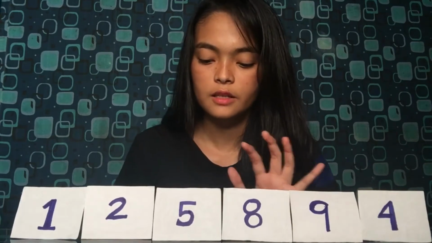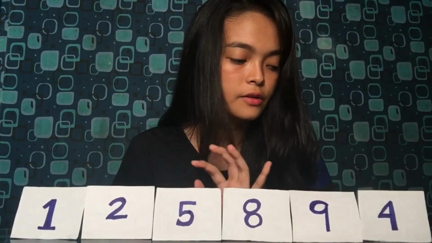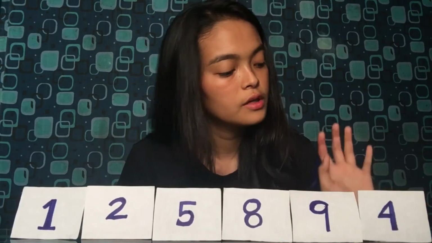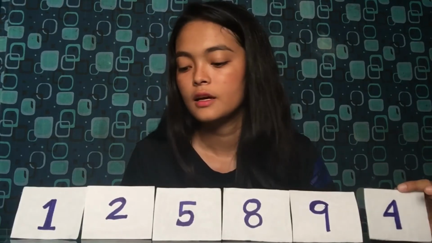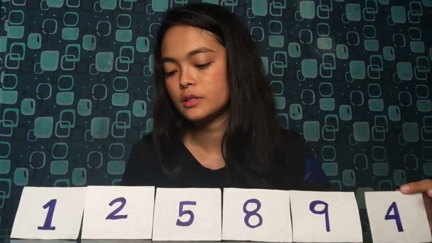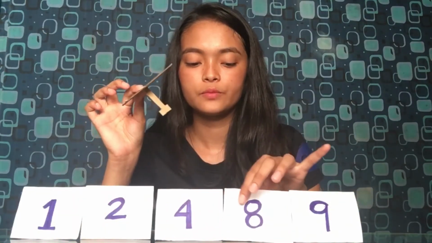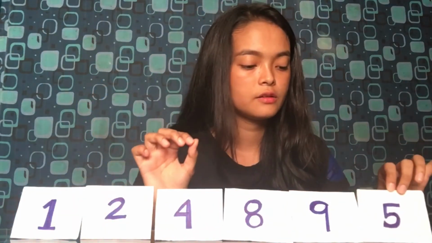So next is number 5, and then we're going to search for the minimum value, or the lowest or the smallest value. As you can see, 4 is the third minimum value, and we're going to swap 5 with 4 and put 5 here. And next is 8.